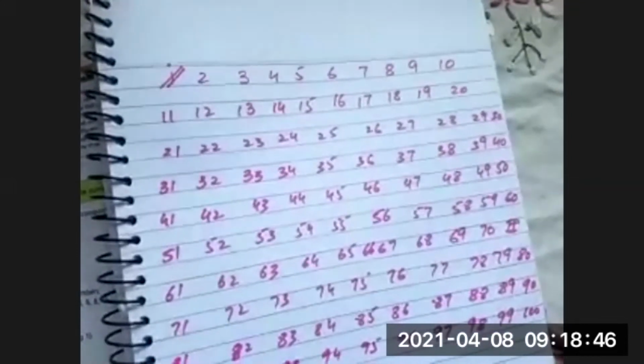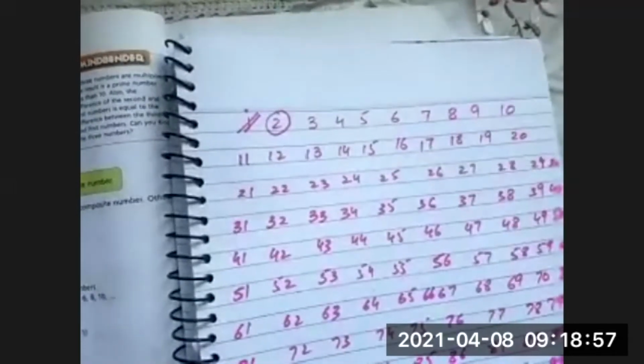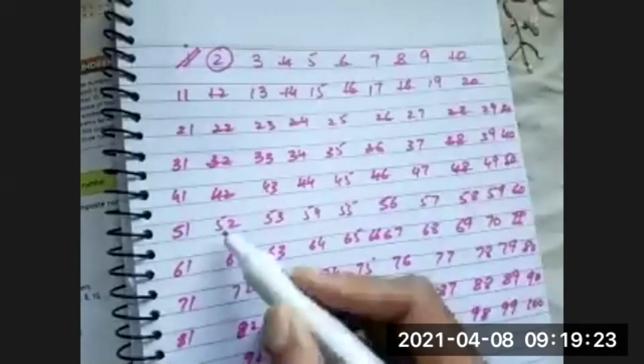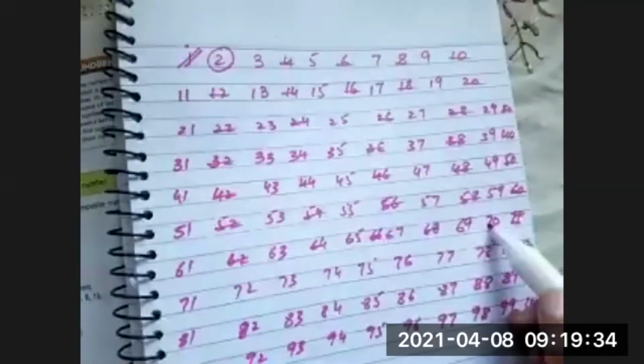So we will sort out the table of 2 from this counting. We will cross the table of 2. 2 is there, circle 2 as it is a prime number having only 2 divisors. It is divisible by 1 and 2. So circle 2 and cross the table of 2 from the whole counting. All even numbers 16, 18, 20, 22, 24, 26, 28, 30, 32, 34, 36, 38, 40, 42, 44, 46, 48, 50, 52, 54, 56, 58, 60, 62, 64, 66, 68, and 70.